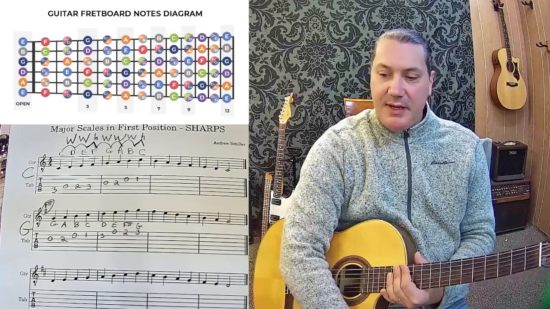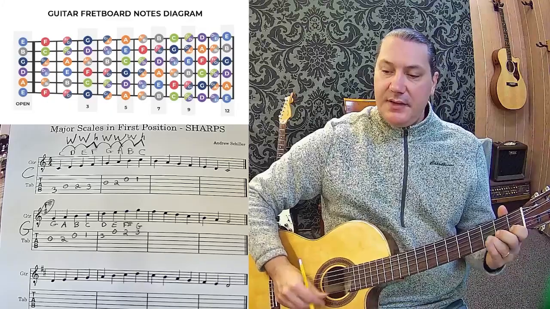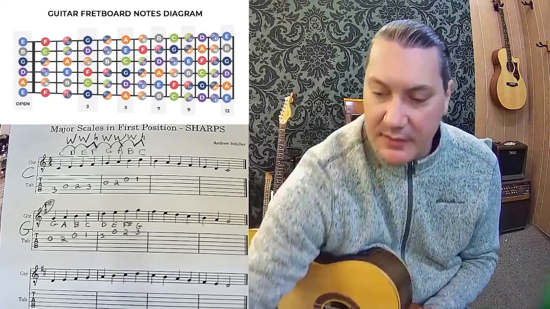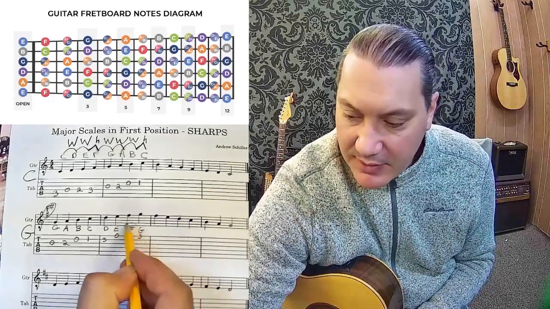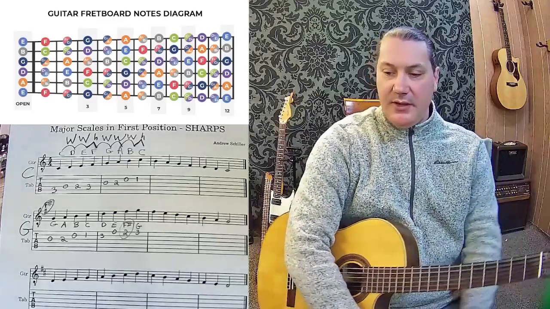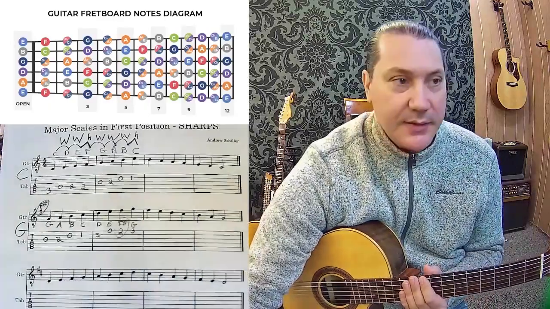Okay, there's our G major scale. G, A, B, C, D, E, F sharp, G. It has one black note in it, that one F sharp there. If we played it on a piano, it'd be all white notes except that F sharp would be a black note. All right, let's keep going.